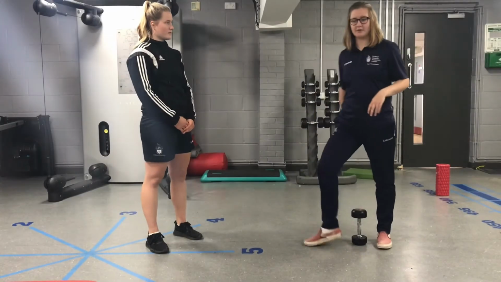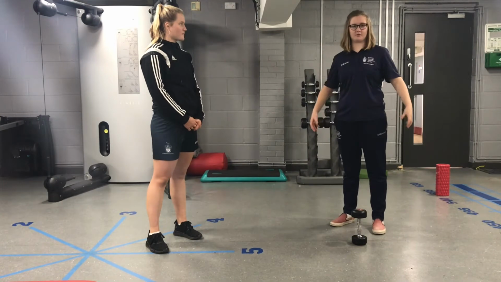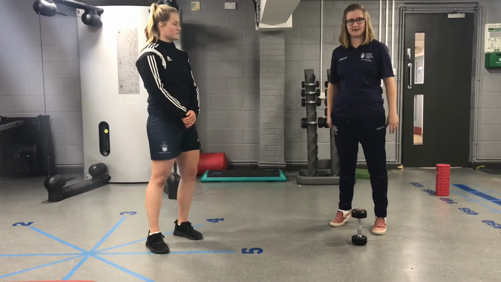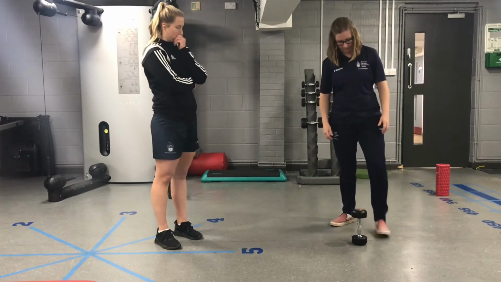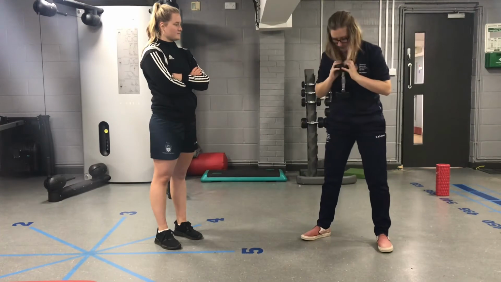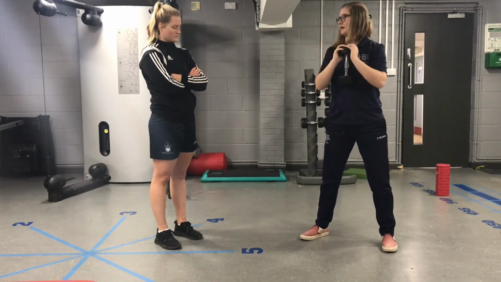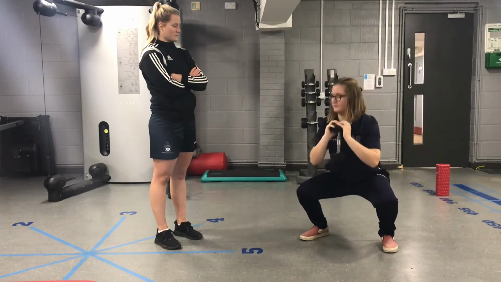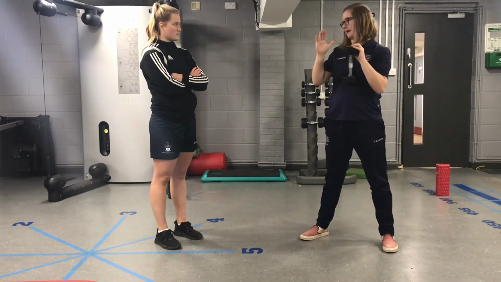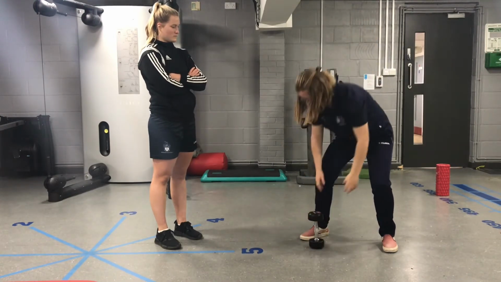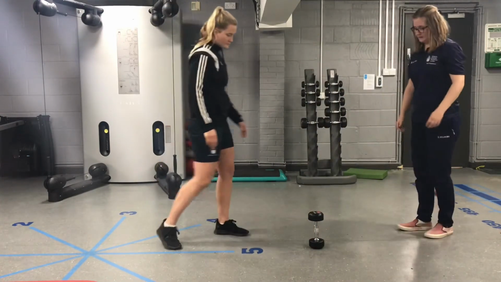The first exercise we're going to do is a goblet squat to really strengthen the lower limb, and especially to load the tendon, the Achilles tendon, to make it strong. You pick up a dumbbell and have your feet slightly turned out, and then you squat and then back up, and then squat, back up. Try to keep your back straight and stay on the back of your heels. We'll do 3 sets of 12 reps and then see how that feels.